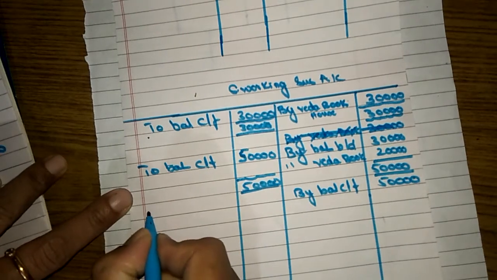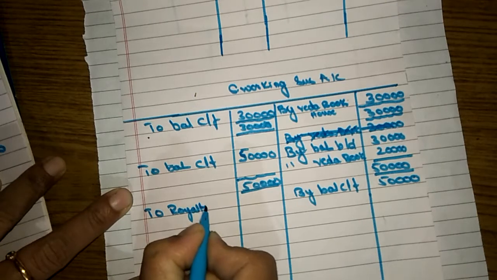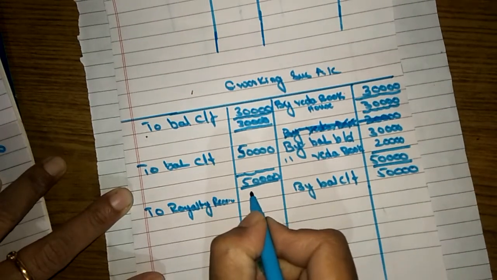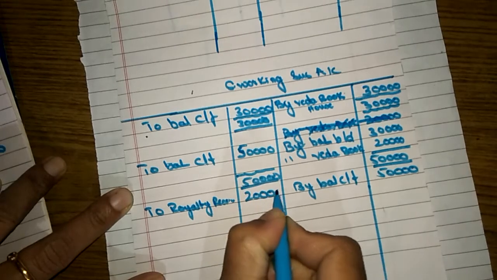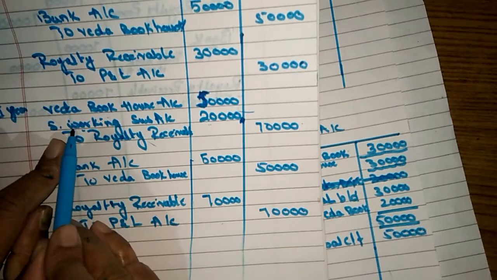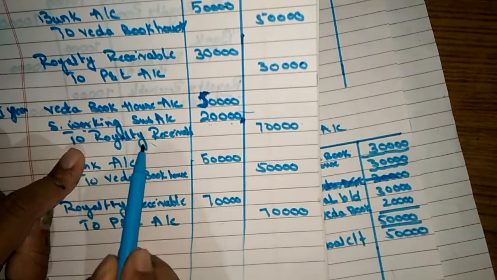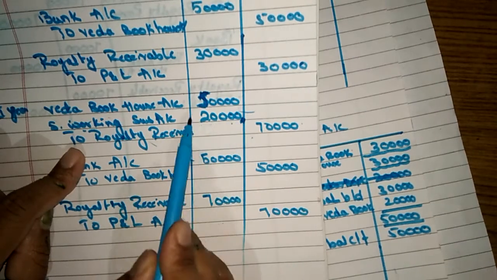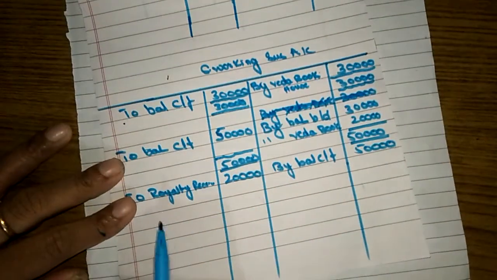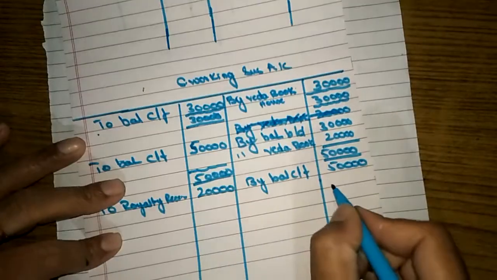So to royalty receivable account, it's 20,000. So just see this. So go to short working suspense account and post it with royalty receivable. So how much amount? It's 20,000. So on the debit side, to royalty receivable, 20,000.